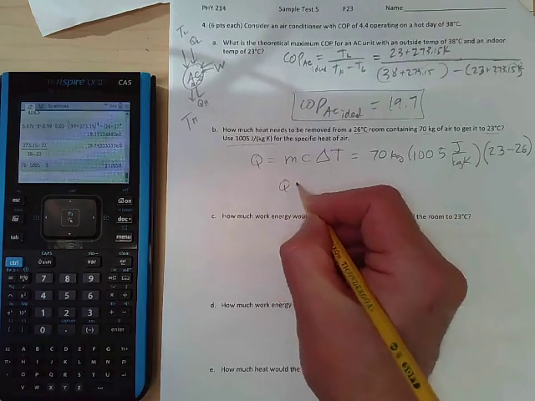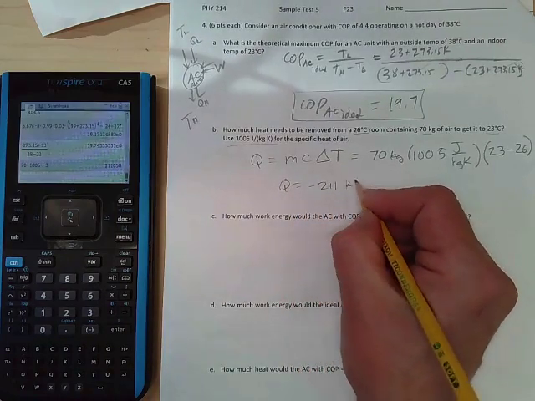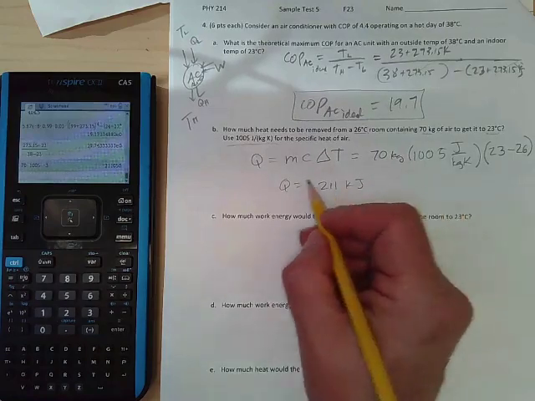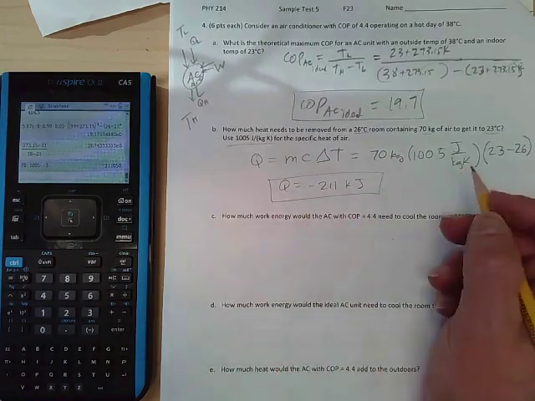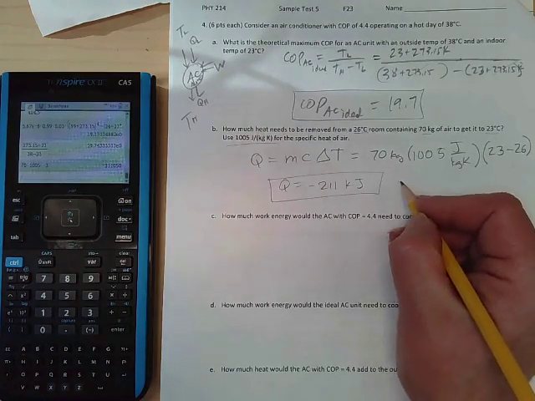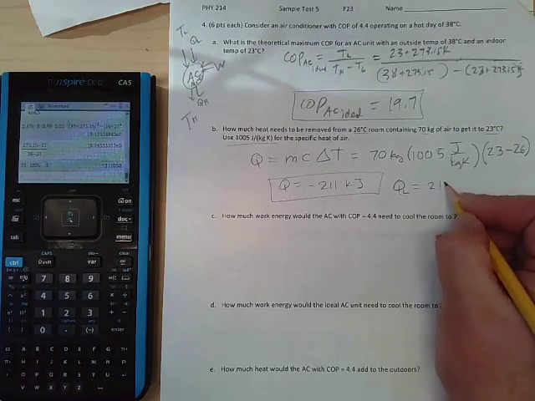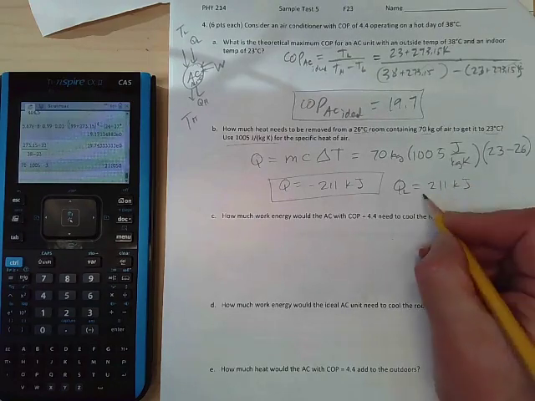So Q is negative 211 kilojoules. So that's the heat transferred to the room. So that QL, the heat removed, is going to be 211 kilojoules positive.